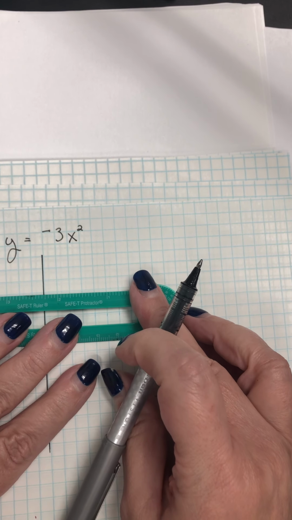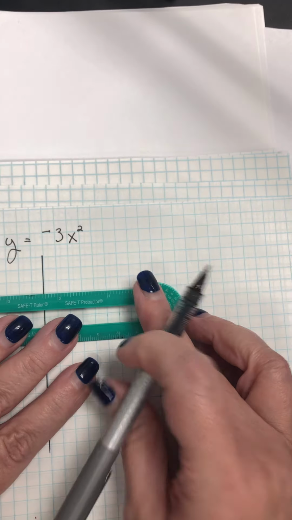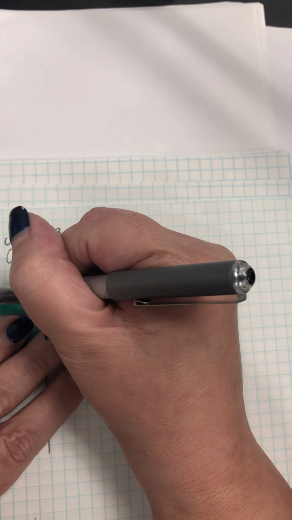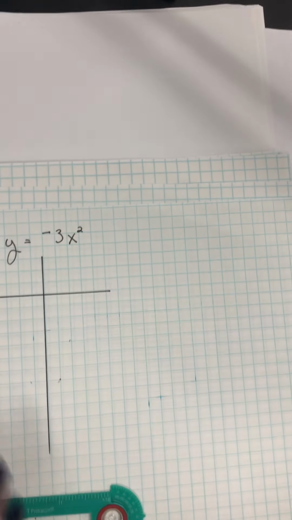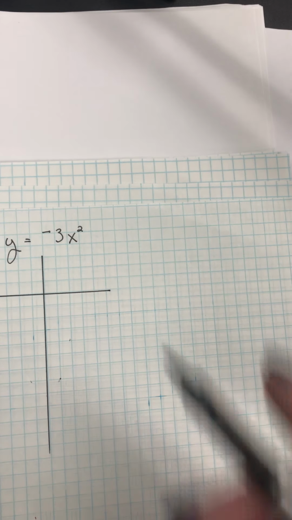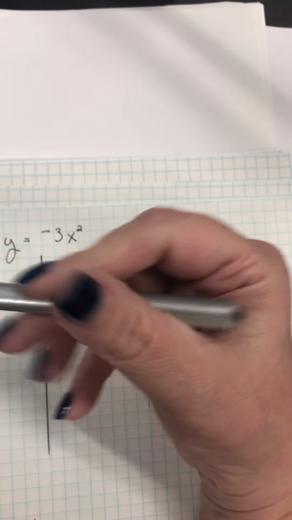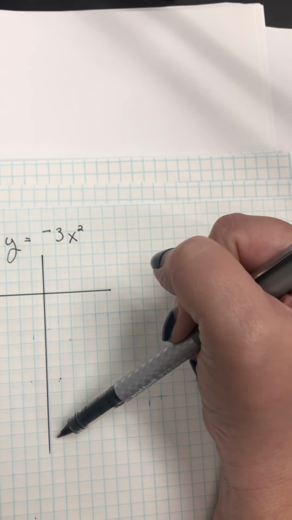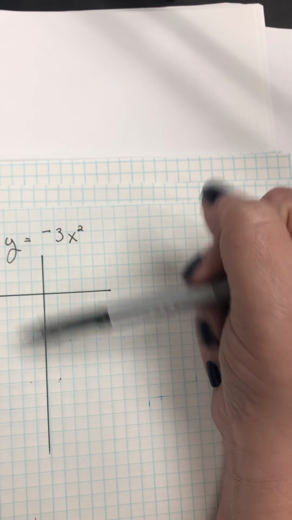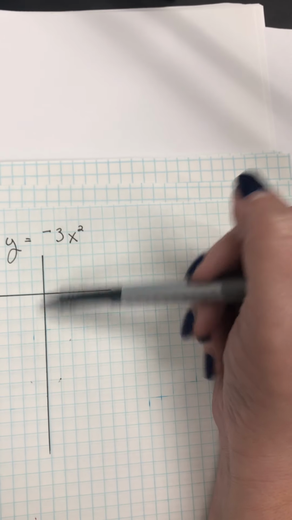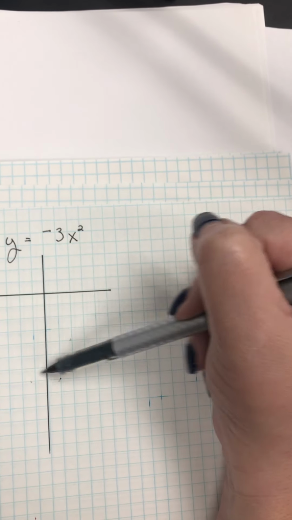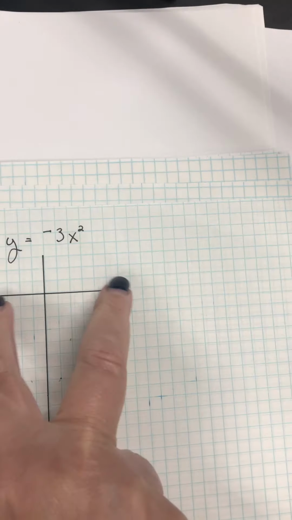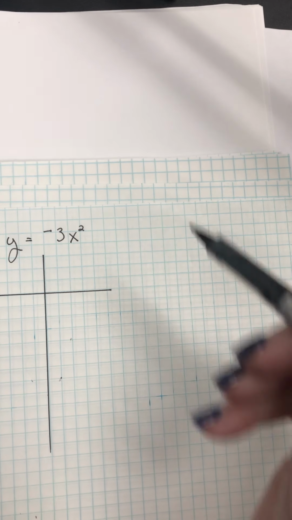But this time, if you notice, I am drawing my x-axis way up high. That's because I'm predicting that this negative is going to make my parabola open downward. So when you're predicting, it can help you not waste paper, not make your graph too scrunched up.